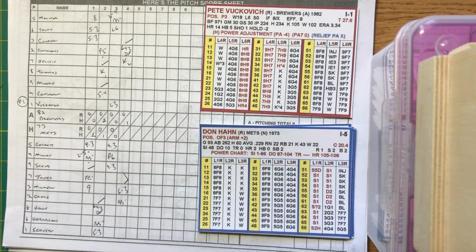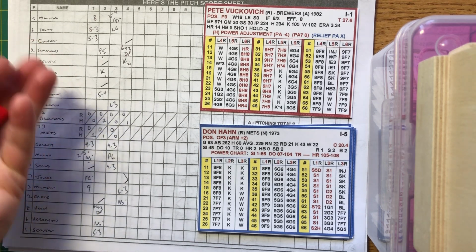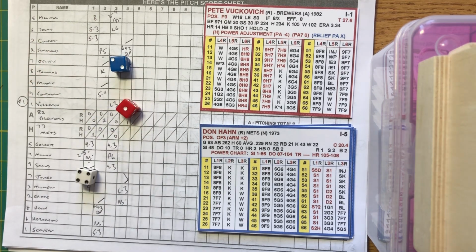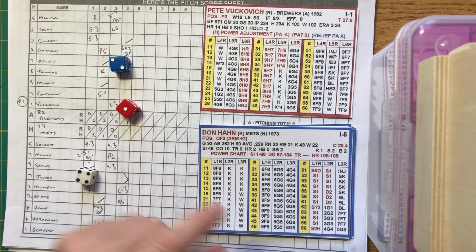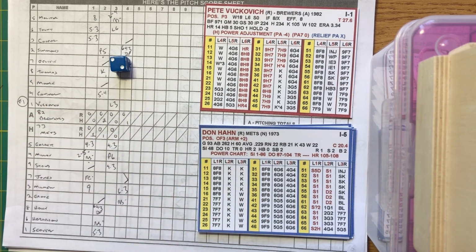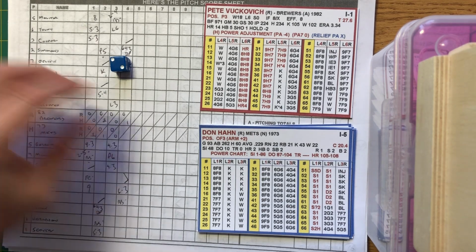Vuckovich the stretch. I got a train bearing down on me, and it's not a local, it's an express. The pitch is a 142. Chance for Charlie Moore in right field with runners at first and second. Moore makes the catch.